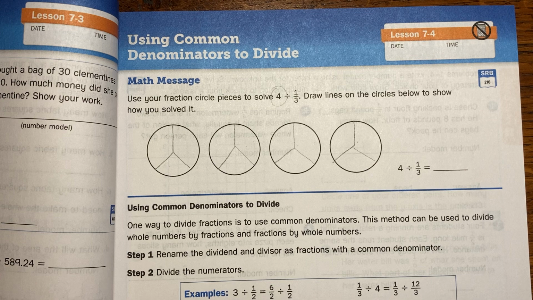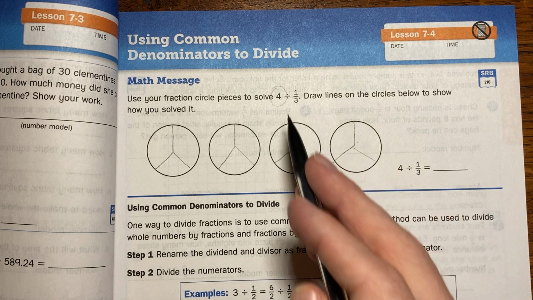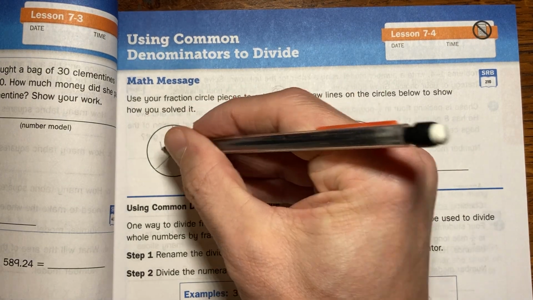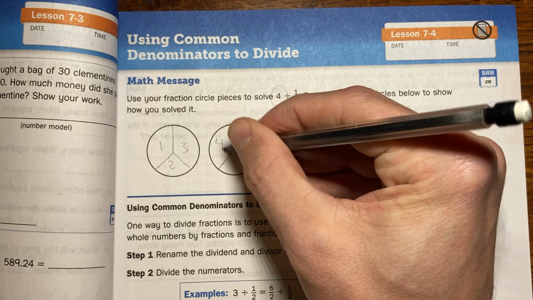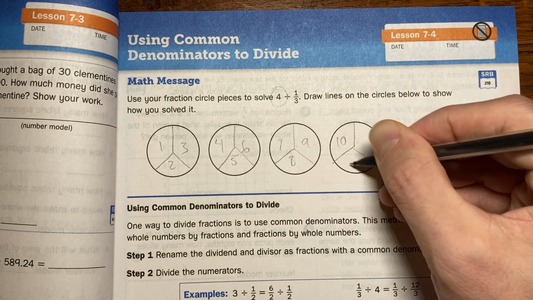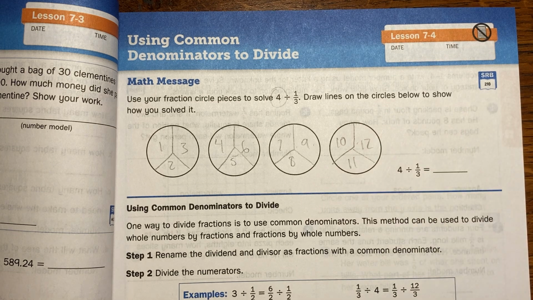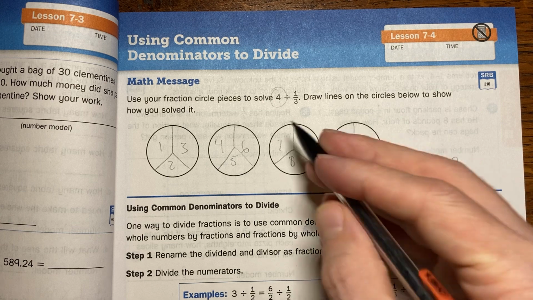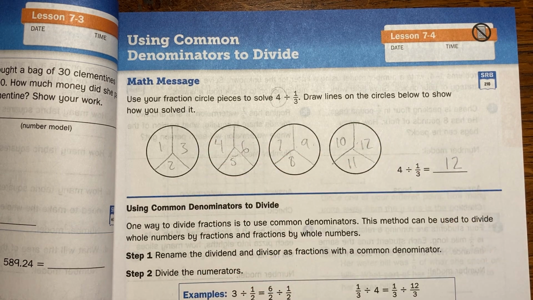and all you're left to do for this math message is to count how many thirds we just split 4 wholes into. And you can count, and we go 1, 2, 3, 4, 5, 6, 7, 8, 9, 10, 11, 12. We just found 12 pieces. So if you take 4 wholes and split them into thirds, just like we did, you're going to end up with 12.